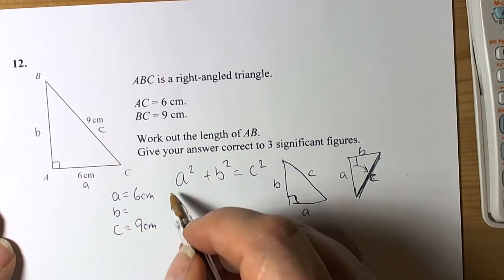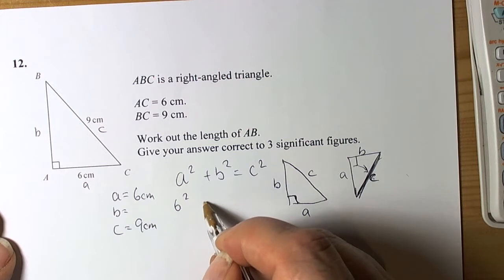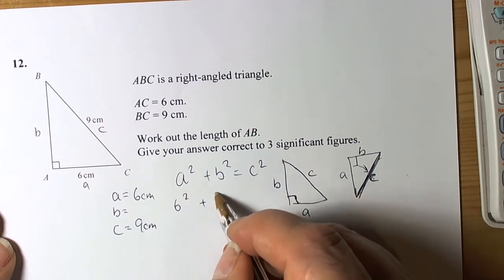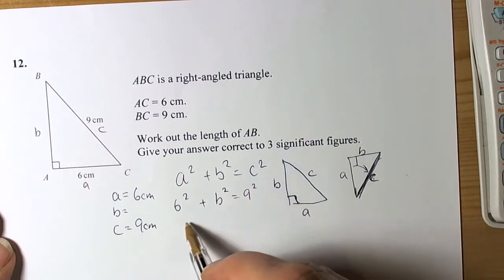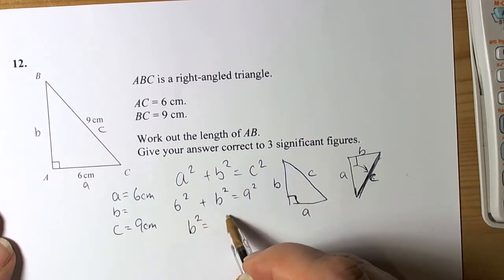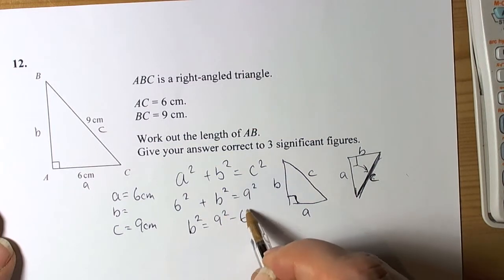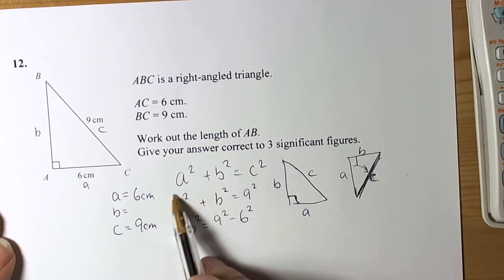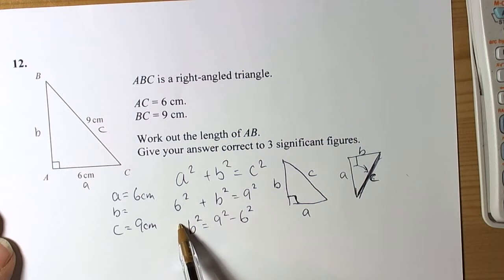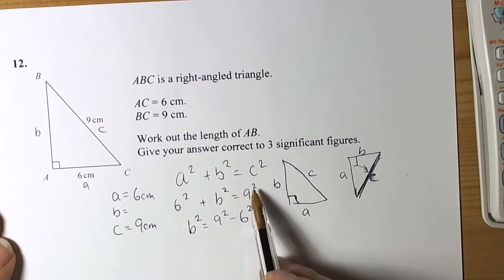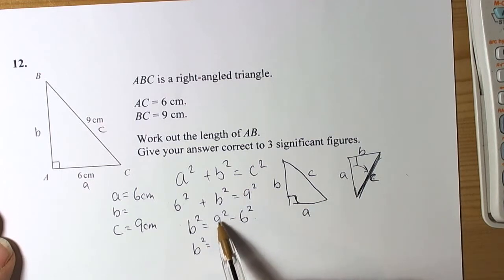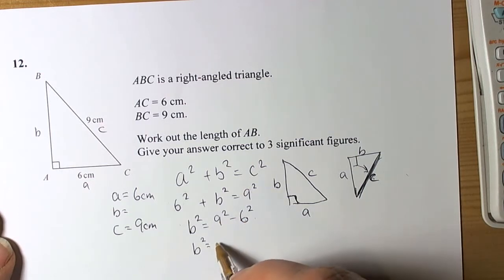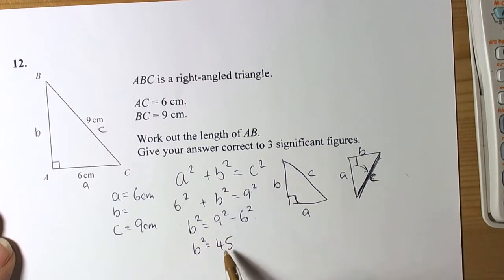So we follow the theorem. So A, replace it with 6 squared, B, we don't know it, and C, replace it with the 9, so 9 squared. So B squared is going to equal 9 squared, take away 6 squared, because this was positive, so to make it 0 we're going to take it away, but we must do the same to both sides, so 9 squared take away 6 squared. So B squared is going to be 81 take away 36, which is going to be 45, and B squared then tells us we want B.